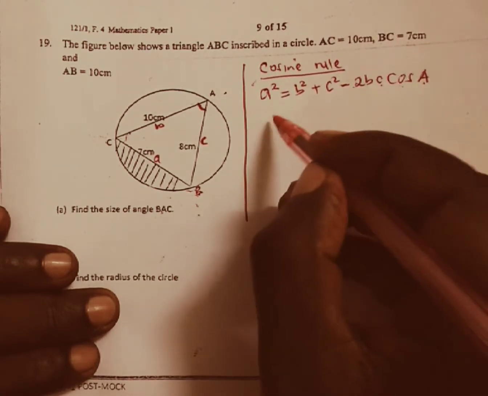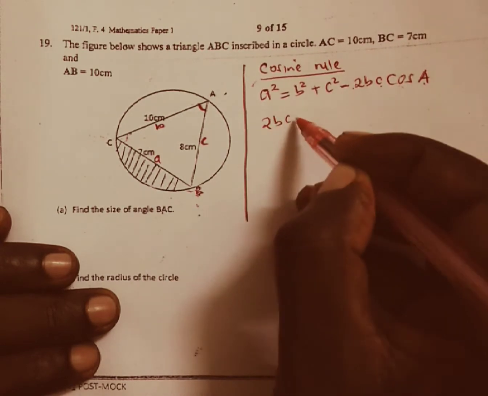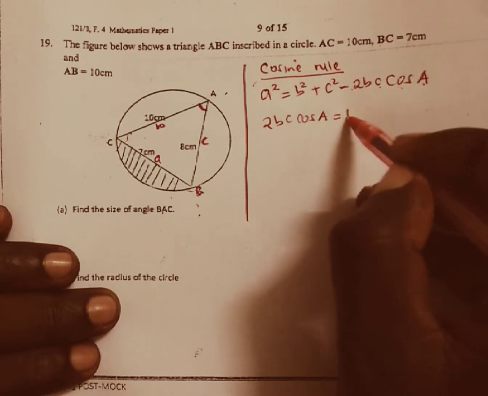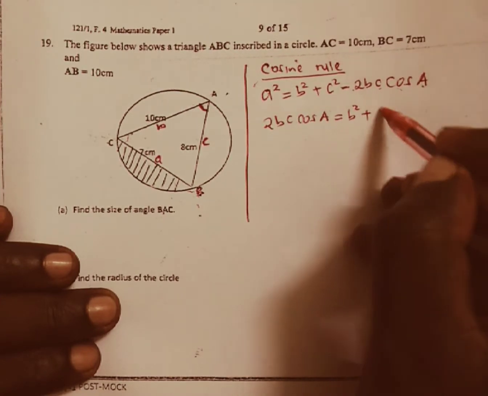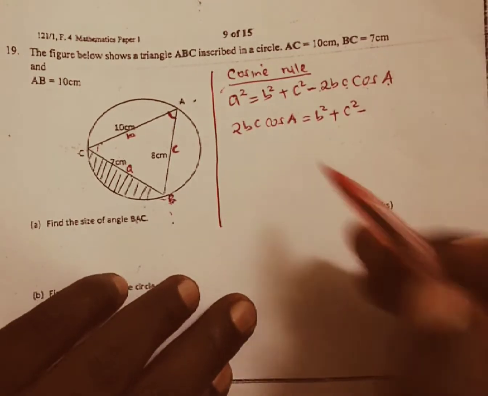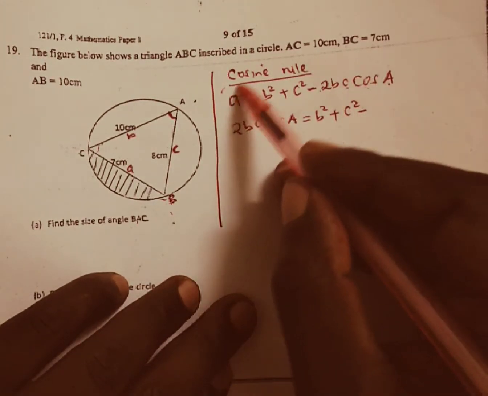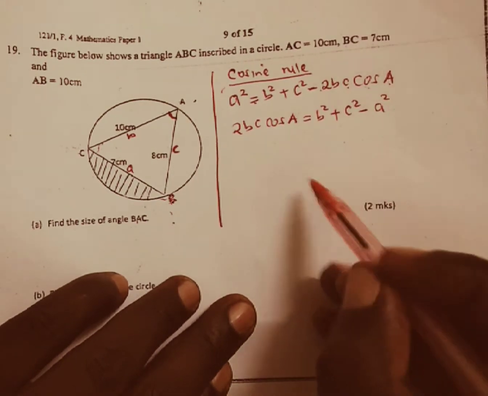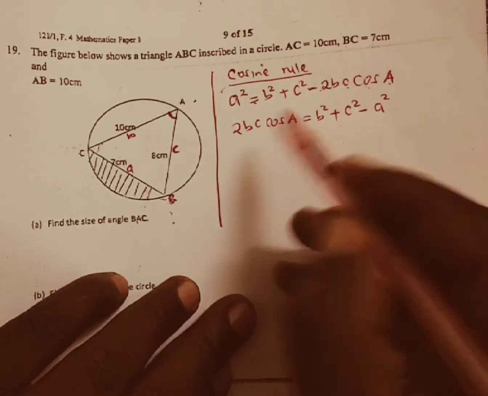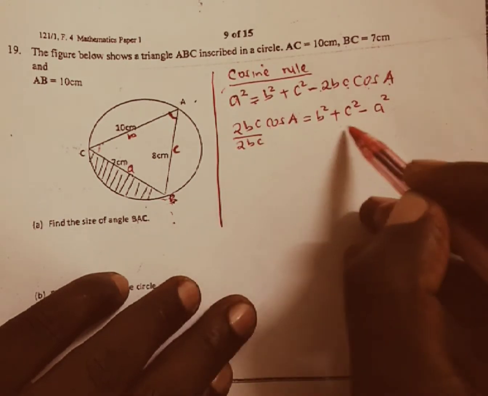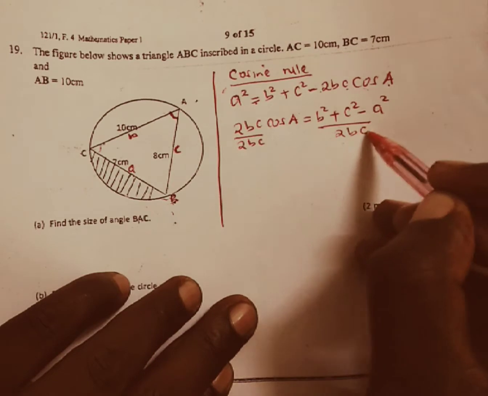Since it's a negative, we have twice BC cos A equal to B squared plus C squared minus A squared, since A squared moves across the equal sign. From there, we want to remain with cos A, so we divide both sides by twice BC.